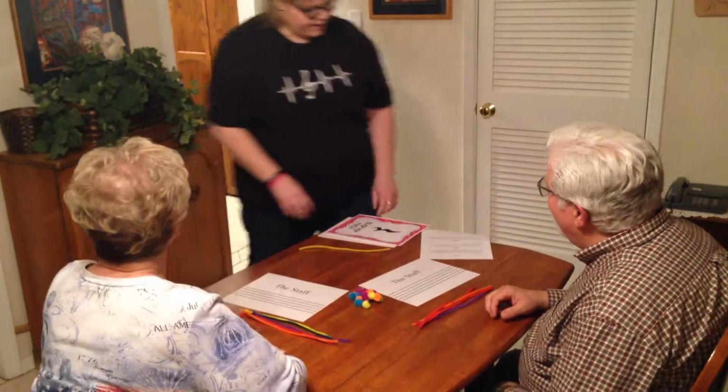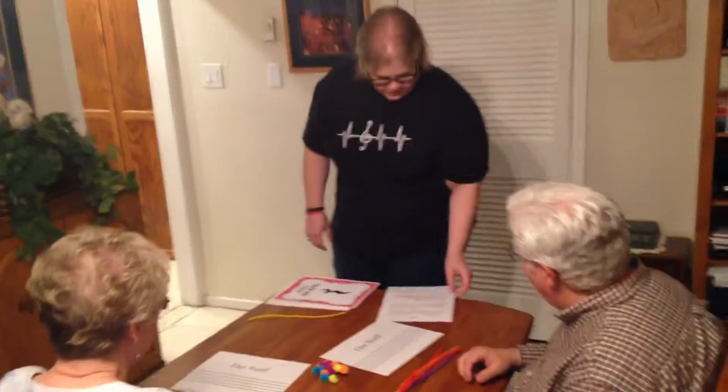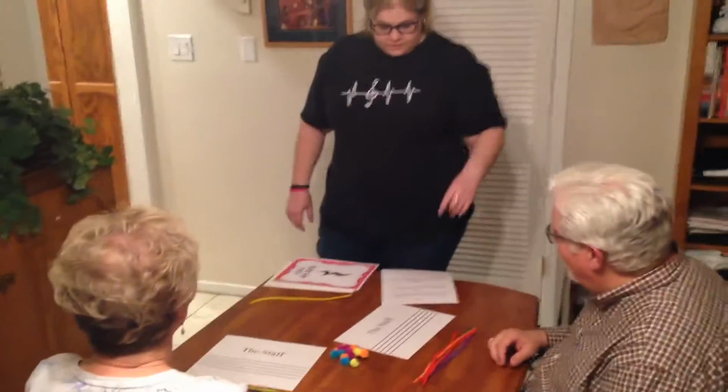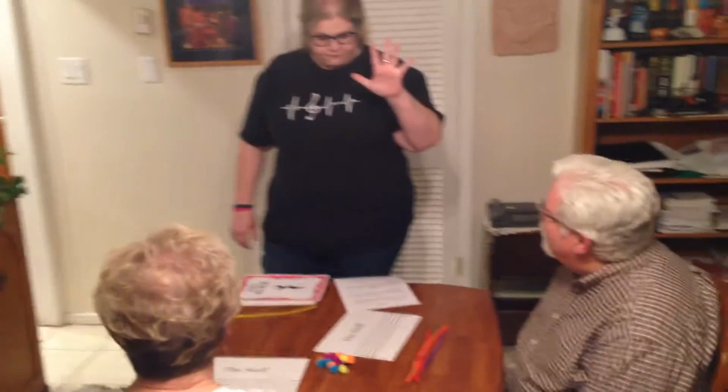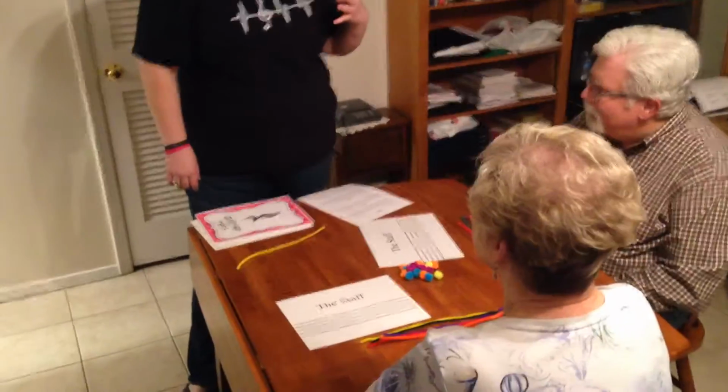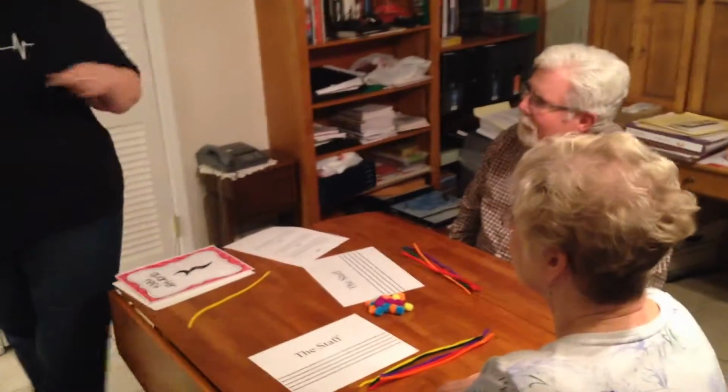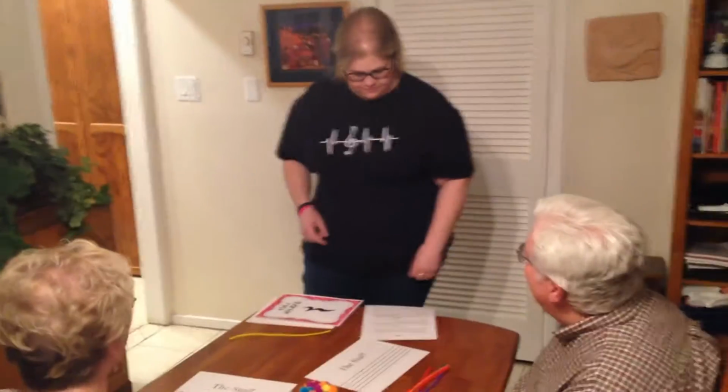Five. Good. So in music, when we look at the music staff, we're always going to see five lines, and in between those lines, how many spaces do you think there are? Four. Good. So when we see our five lines and four spaces, we're going to always count them. Which way did you count your lines? From the bottom to the top. Okay. So we always need to remember that we're going to count from the bottom to the top in music.